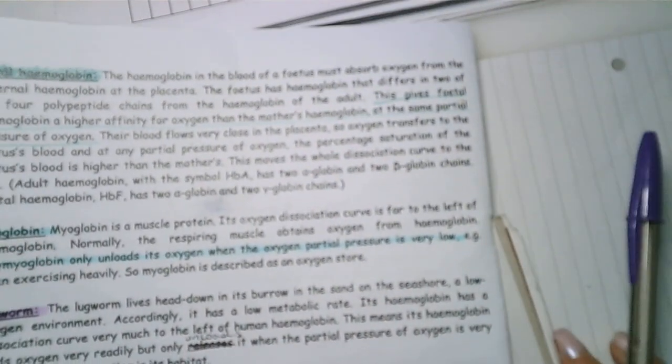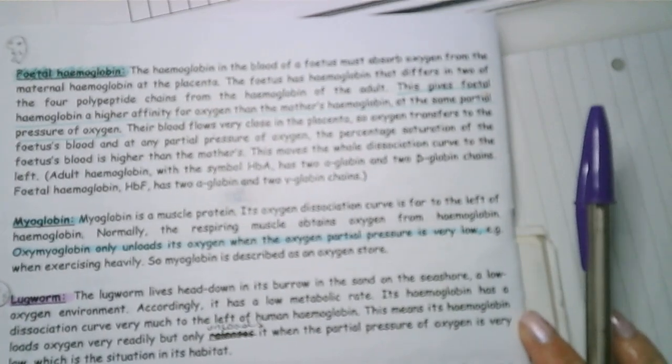So it has a high saturation of oxygen at a low partial pressure, which means it has a higher affinity. And then that would be that of a llama, which we haven't covered yet. And that would be myoglobin. So it's really far to the left of the curve, so it's very high affinity for oxygen. That means oxyhemoglobin only unloads its oxygen when the oxygen partial pressure is very, very low, like when you're exercising heavily. So myoglobin is described as an oxygen store.